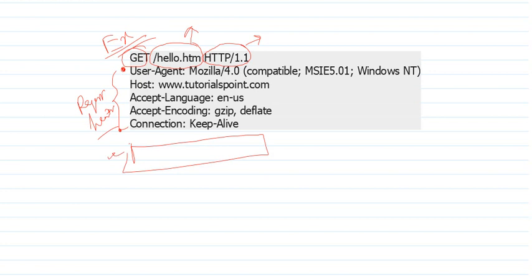Because we are only fetching the hello.html file from the server. We are not sending any extra data to the server. That's why here there is only the request line and request header. So the request body is optional, there may not be a request body in a request, but the request header and request line are mandatory for a request message.